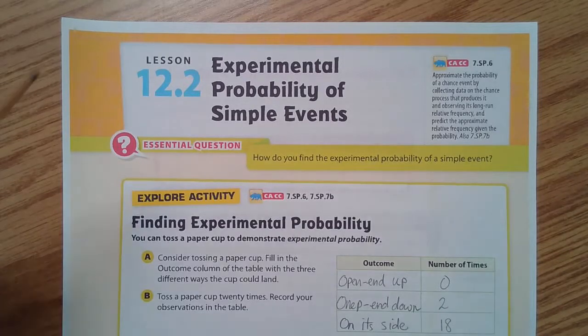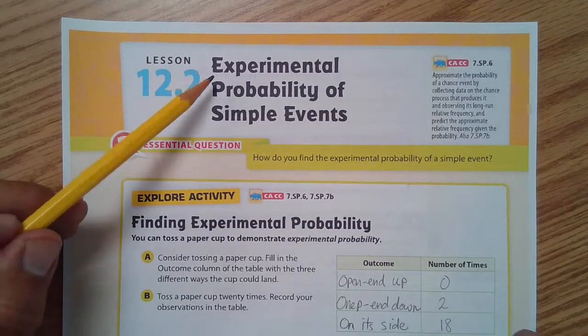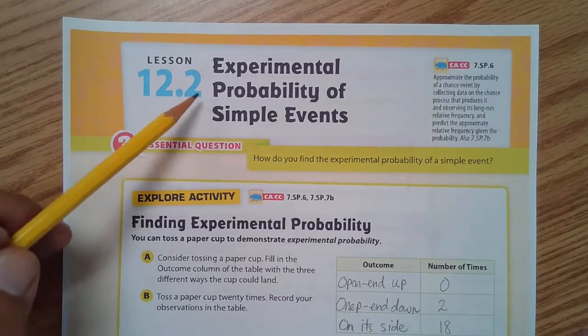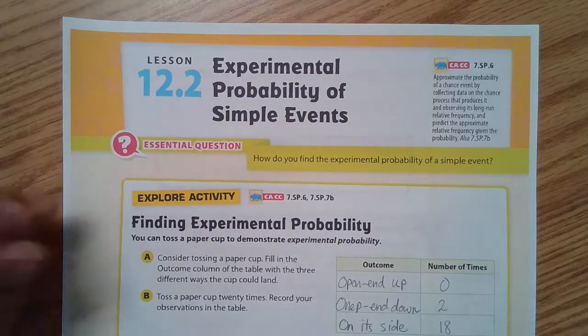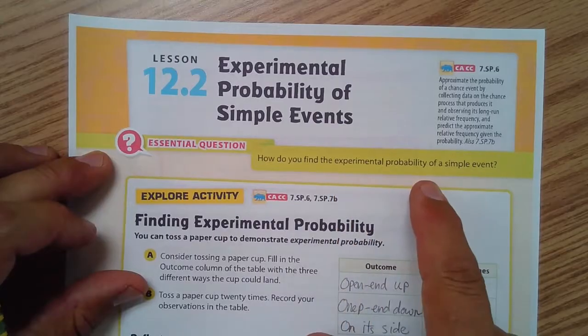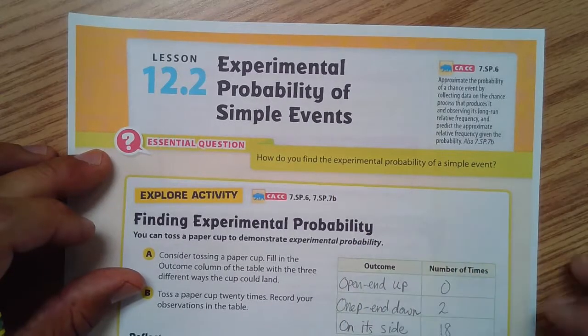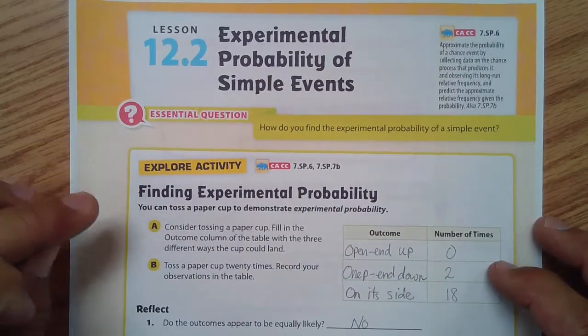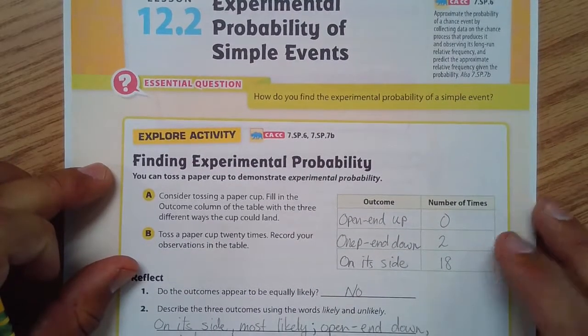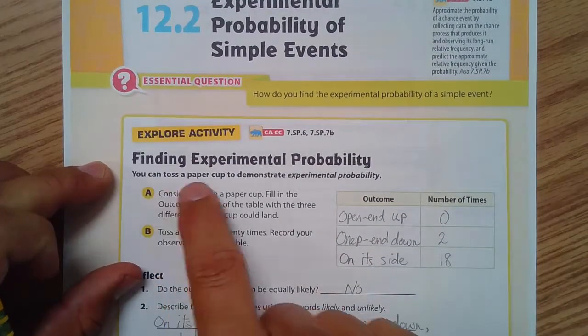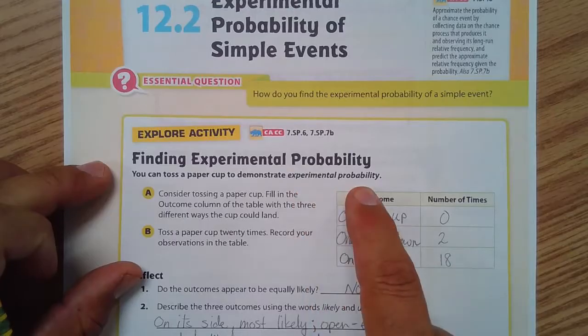Hi and welcome to lesson 12.2, which is all about experimental probability of simple events. And our central question is, how do you find the probability of a simple event? Seems pretty obvious there. Well, on our explore activity, we're going to be finding experimental probability. You can toss a paper cup to demonstrate experimental probability.